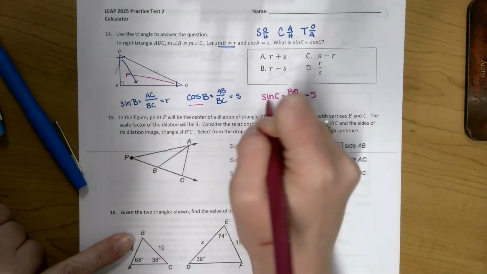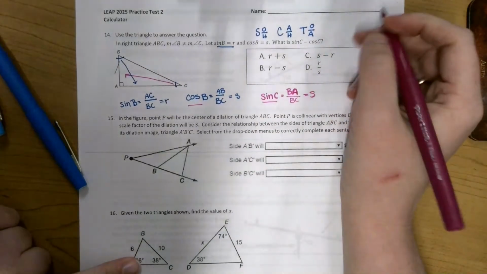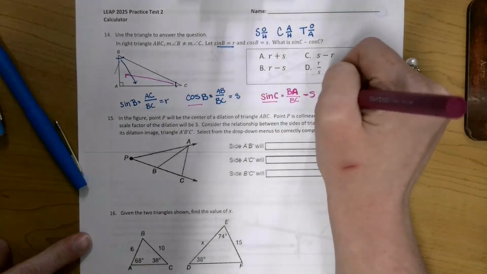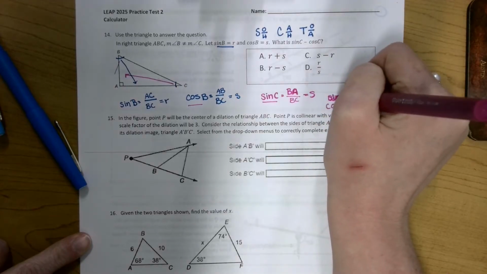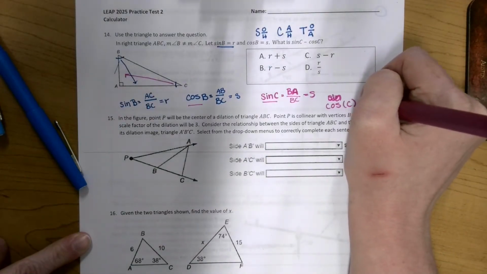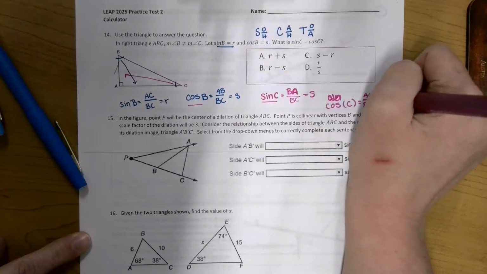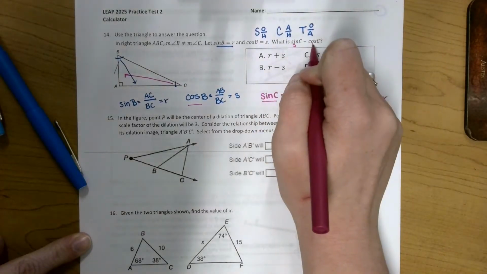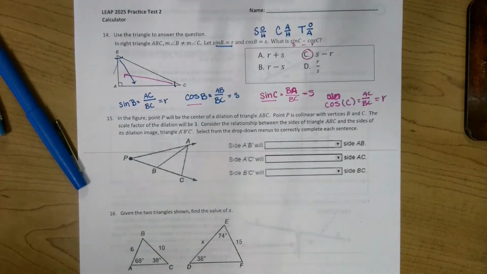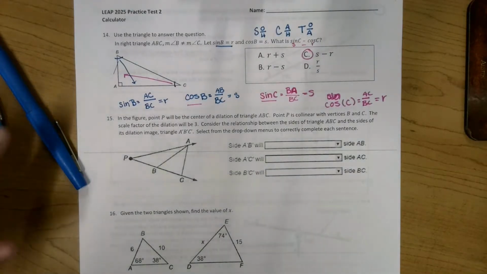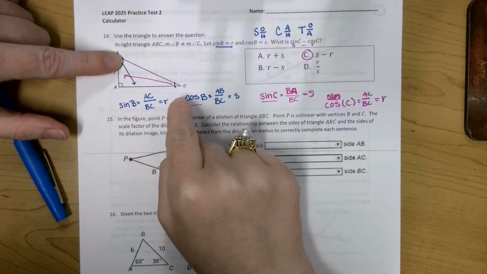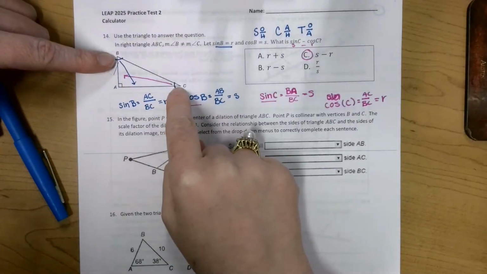So cosine of B and sine of C are equal. And then cosine of C is the adjacent side, AC, over the hypotenuse, BC, which is R. So sine of C is S, cosine of C is R. That leaves us with S minus R. So basically what this boils down to is that sine of B is equal to cosine of C. Sine of one angle is equal to cosine of its complementary angle. B and C add to 90 degrees, so they are complementary.